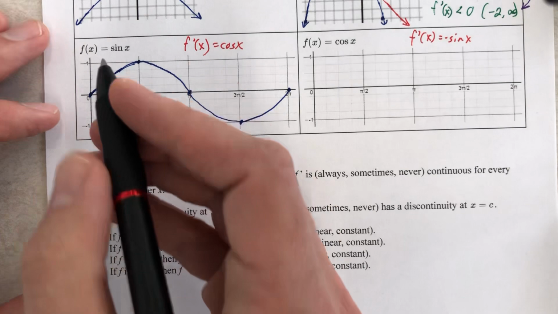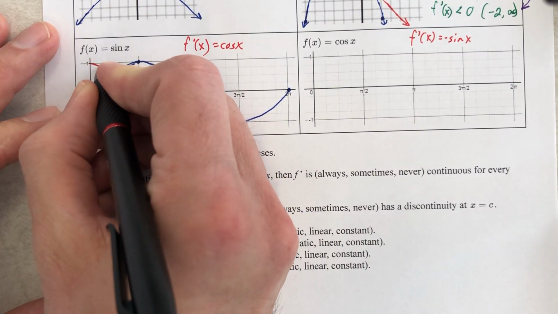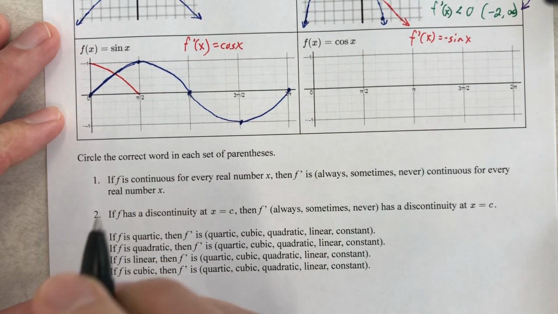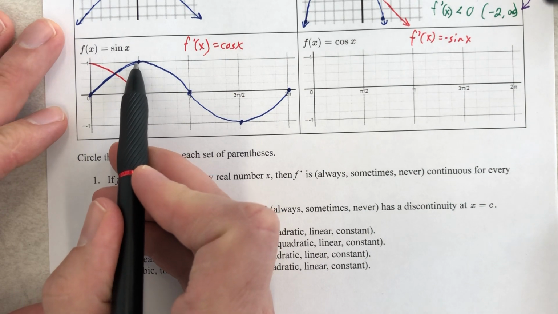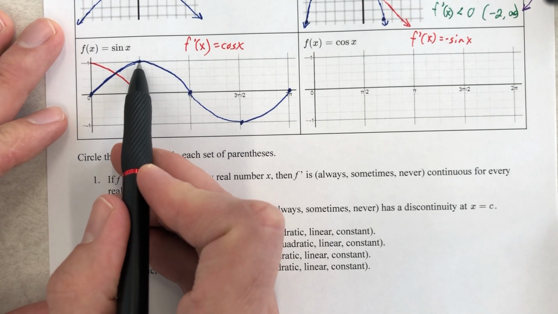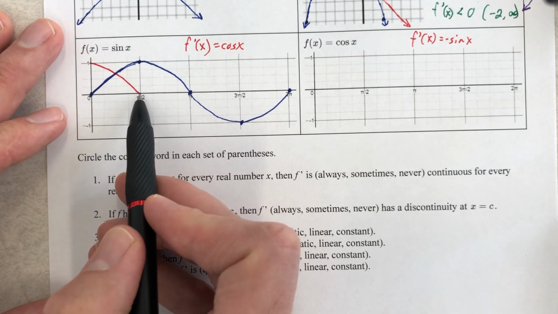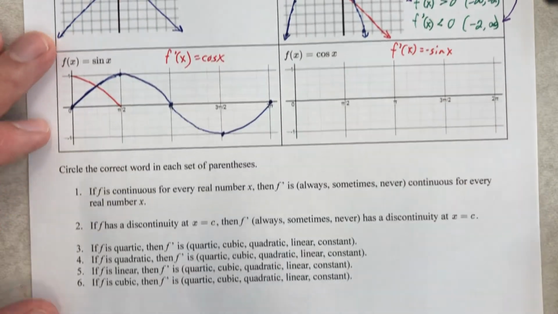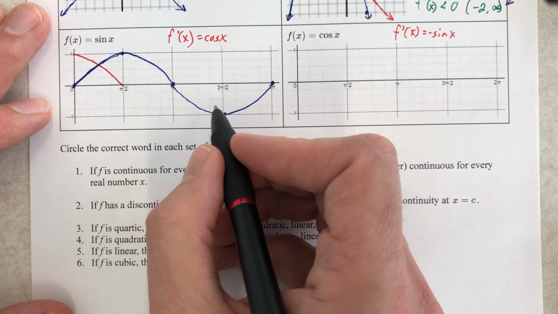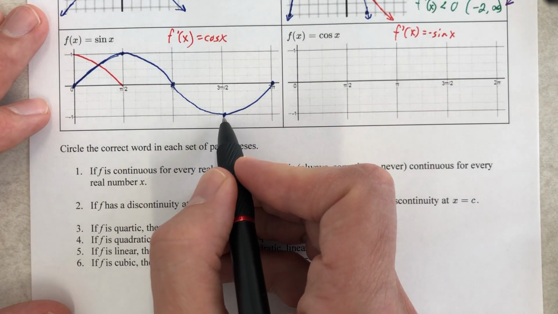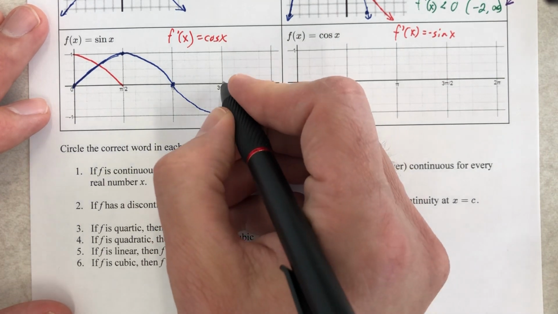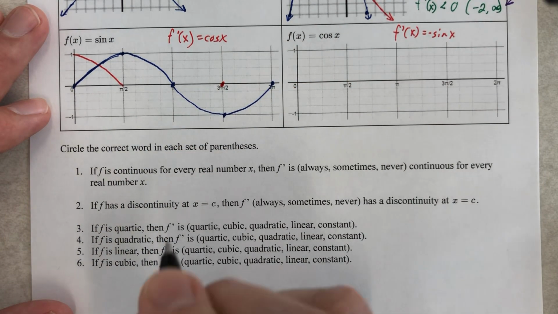Now let's graph cosine. I also want to point out the slope of blue, of sine, at this point would be 0. Therefore, when I graph the derivative, I will cross the x-axis. We're going to come back and talk about that here in a second. The slope of blue, sine, is 0 here. Therefore, I'll have to come back and cross the x-axis.